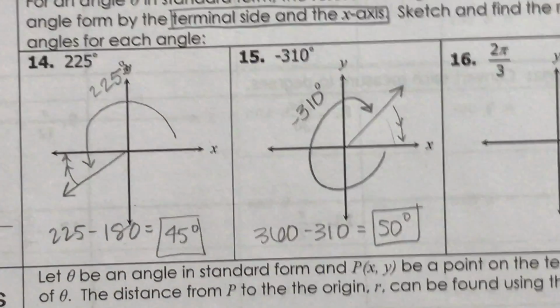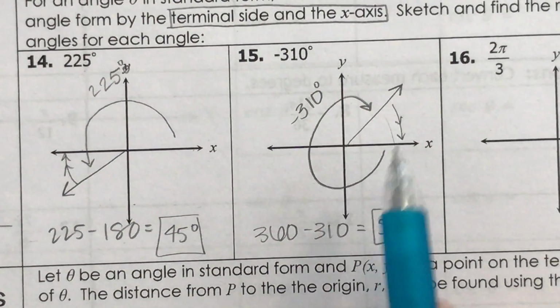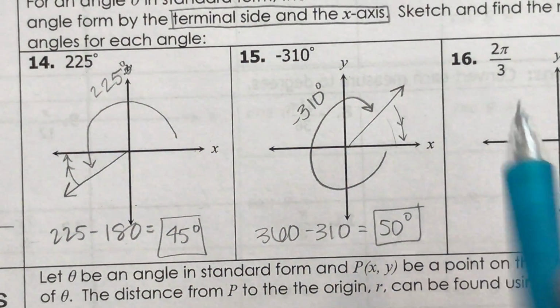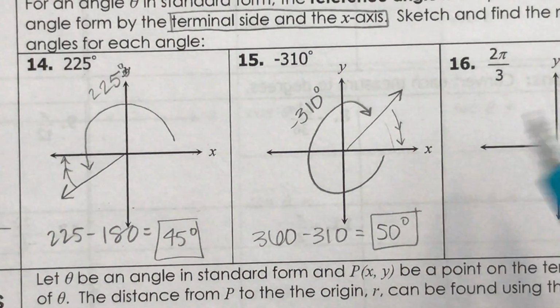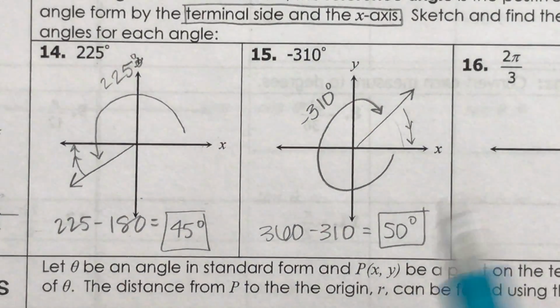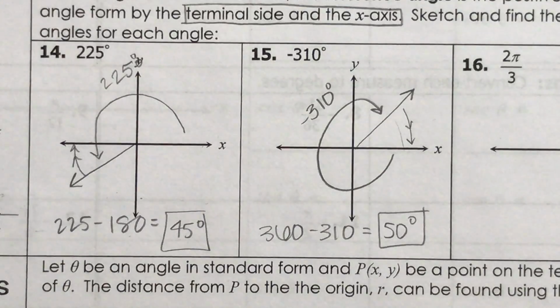We'll do another example in class. This time it'll be with radians, but it'll be the same thing, just in a different measurement. Okay, so in the next video, we're going to talk about actually finding trig functions for angles on the coordinate plane.